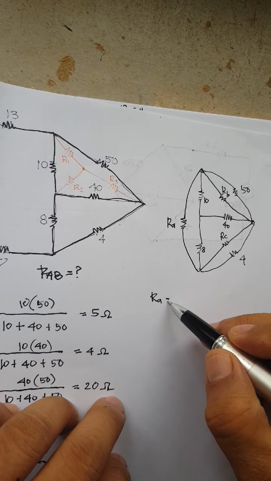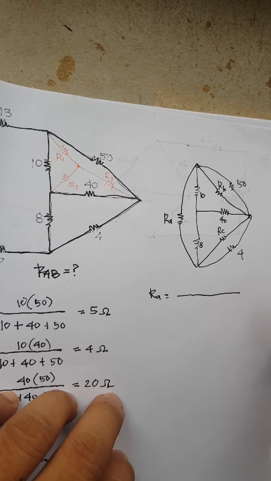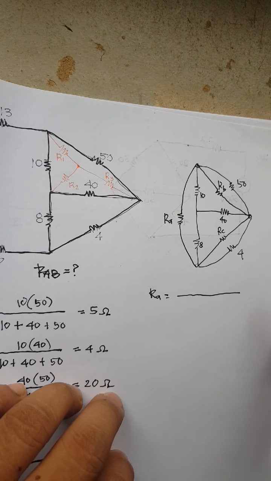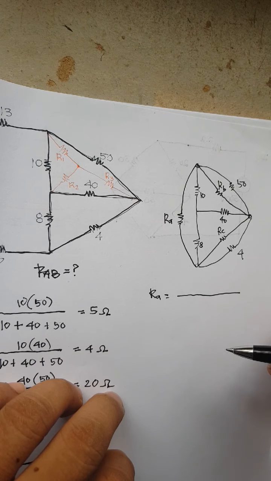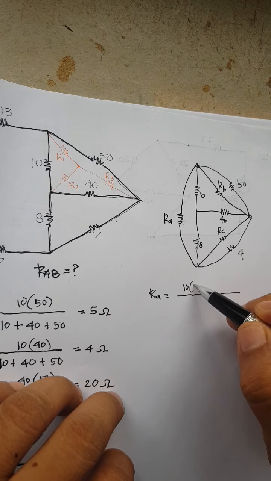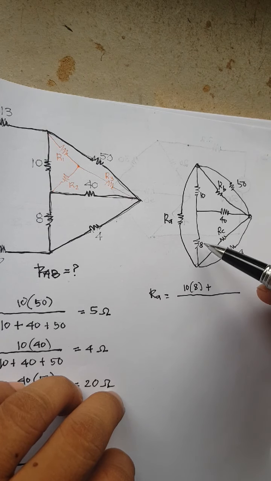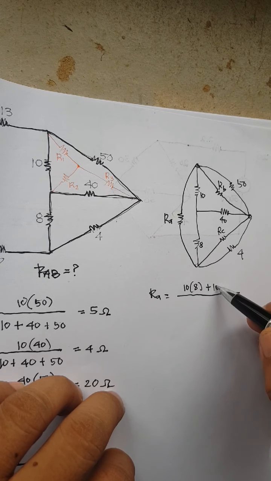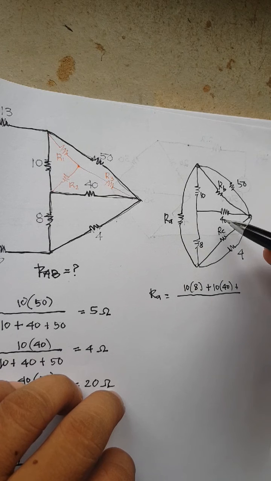So RA is, now in Y to delta conversion or transformation, our numerators are the same for all the RA, RB, and RC. So we have here 10 times 8, 10 times 8 plus 10 times 40 plus 8 times 40.